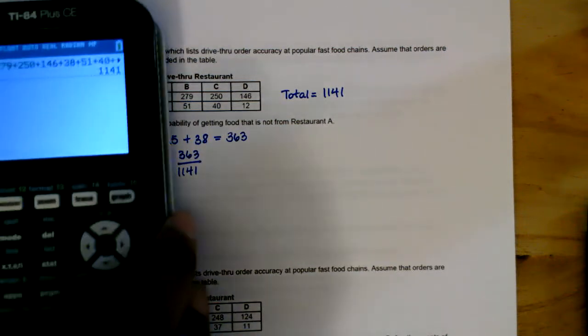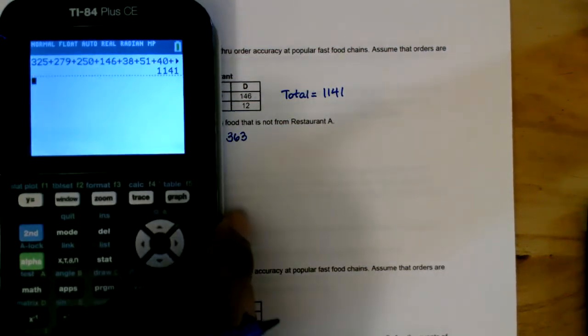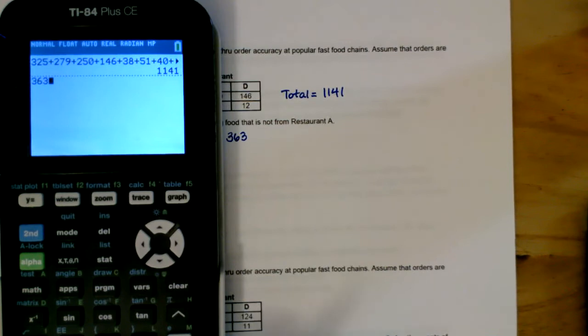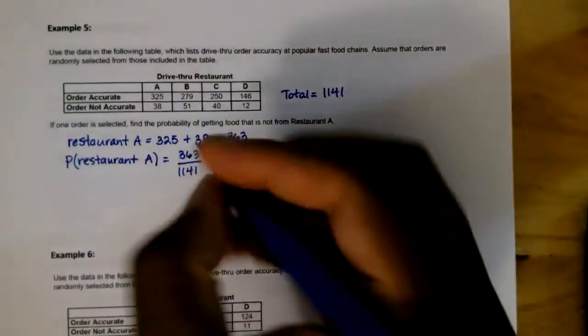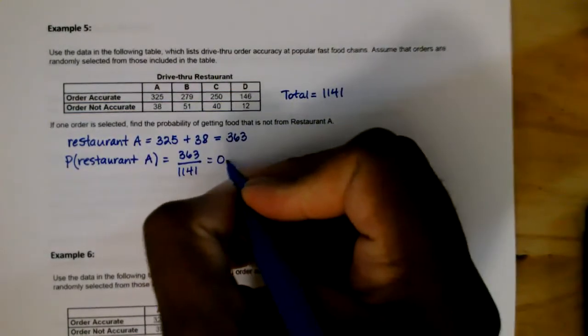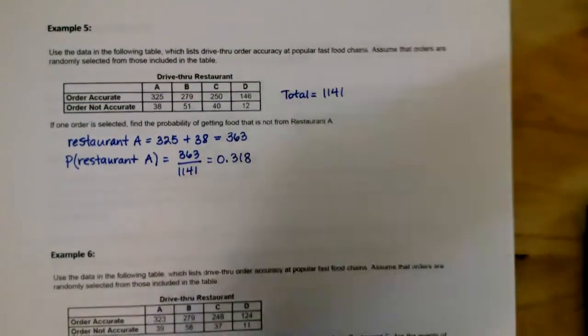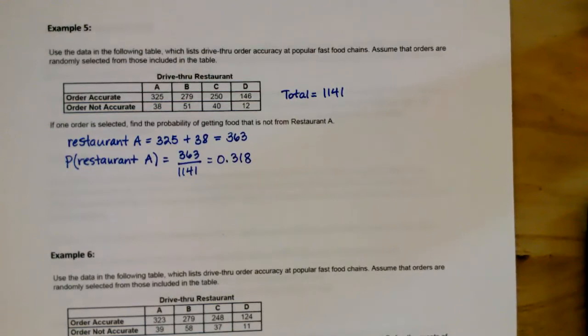And also, I'm sure in the homework they're going to ask for this as a decimal. So if I do 363 divided by 1141, and if I rounded that off to, let's say, 3 decimal places, that would be approximately 0.318. That's the probability that an order came from restaurant A.